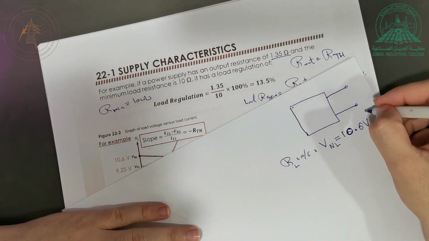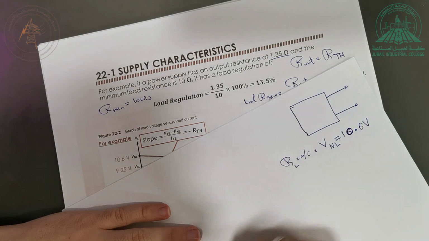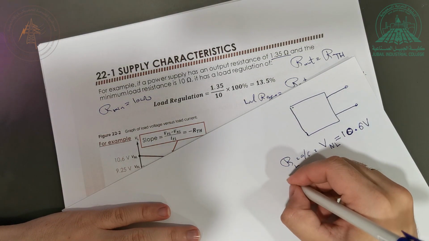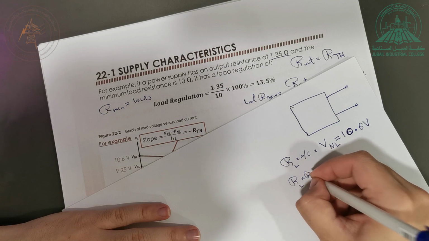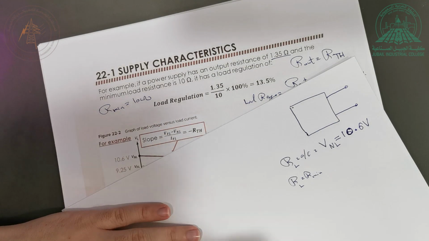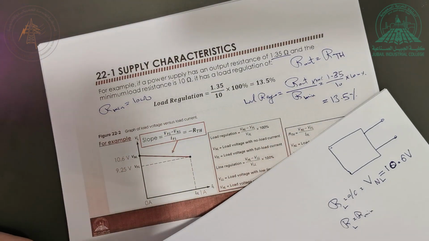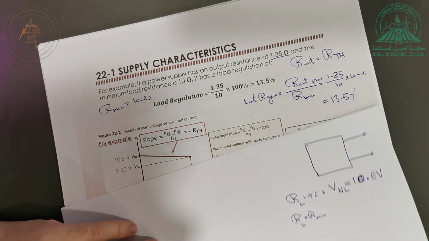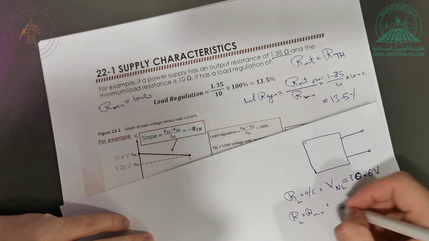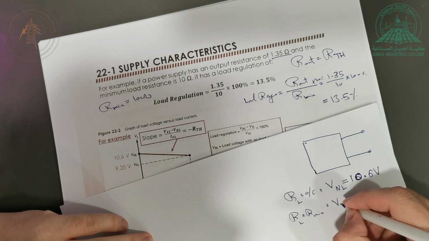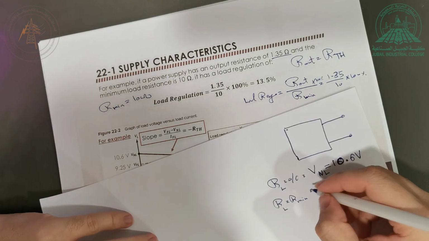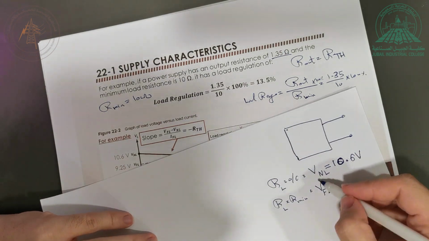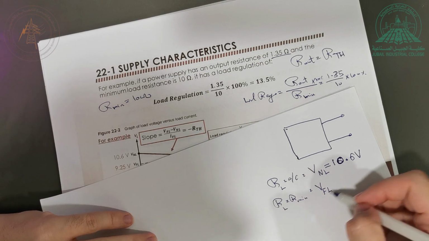Then when I put here the minimum resistance of this power supply, when I make RL equal to R minimum, which in this example was 10 ohm, what do I get? I get the maximum current or full load. I get the full load that this device can give me. Here I don't have no load current, here I have full load current.